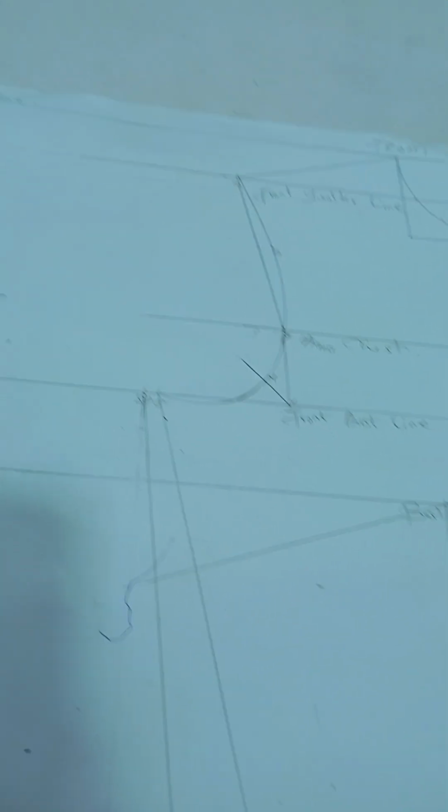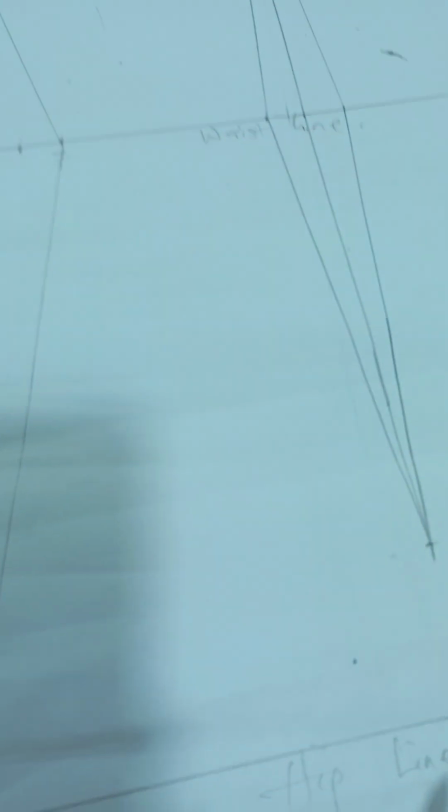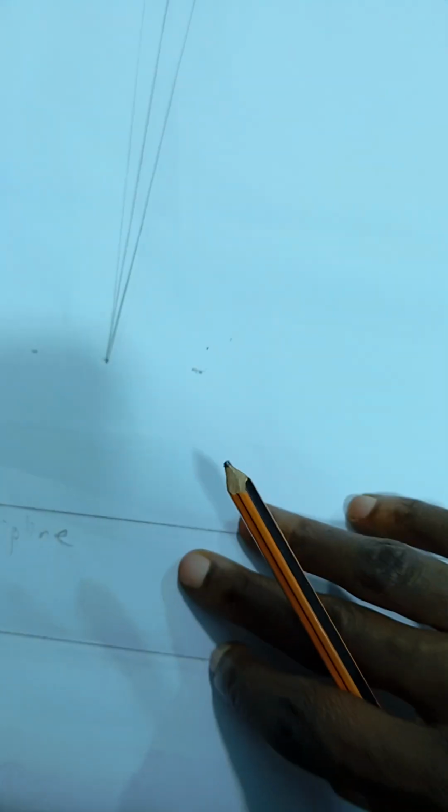The next thing you measure out is the hip line. The hip line is 9 inches from the waistline. You can see the hip line here, 9 inches from the waistline, both in the front and also at the back. You can see the hip line.